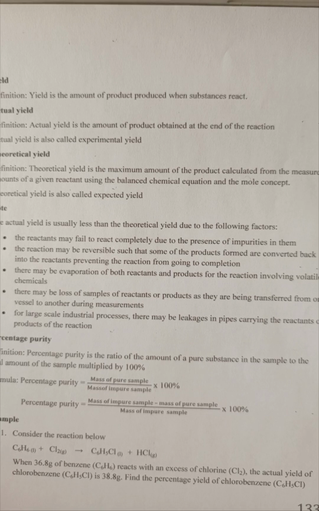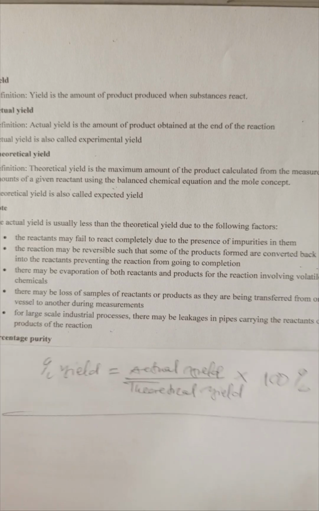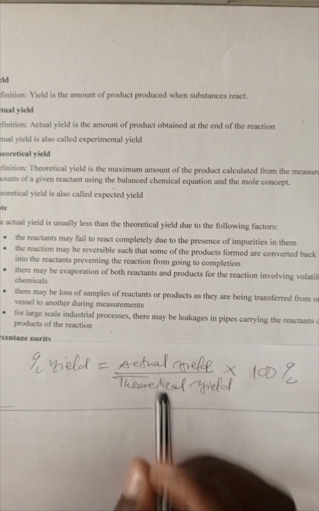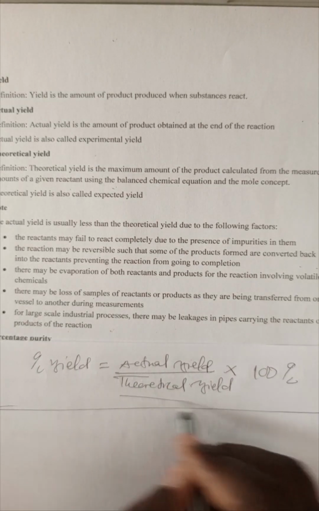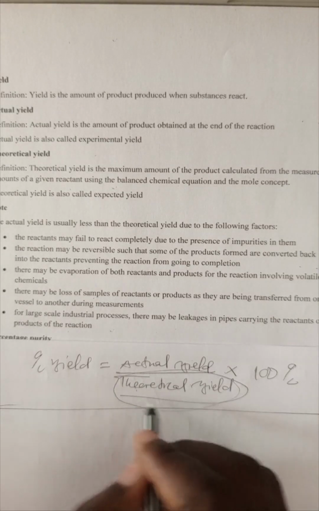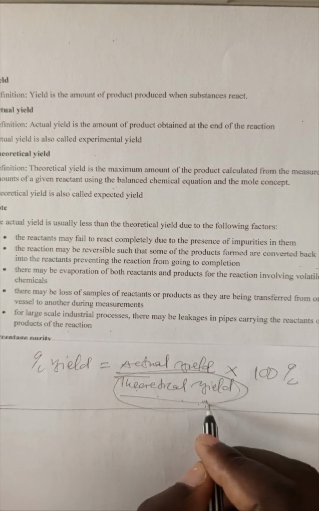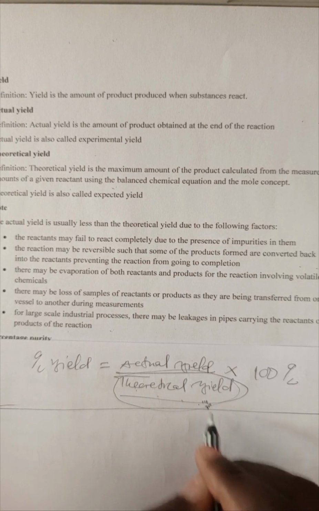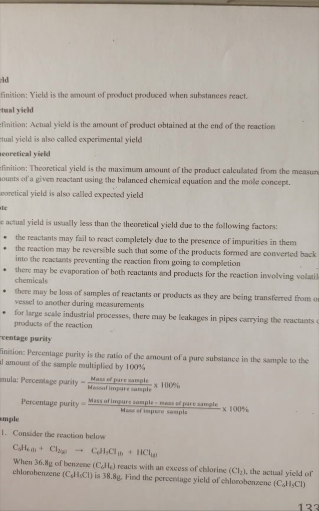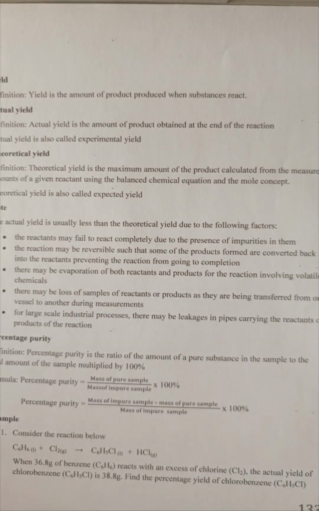So please understand the question. Here is what you need to take note of: the actual yield is always given. The formula that I wrote here is this one. So the actual yield is always given. All you need to do is to find the theoretical yield, and this is obtained from a balanced chemical equation, and you will see how we're going to do it. So let's go ahead now and answer the question.